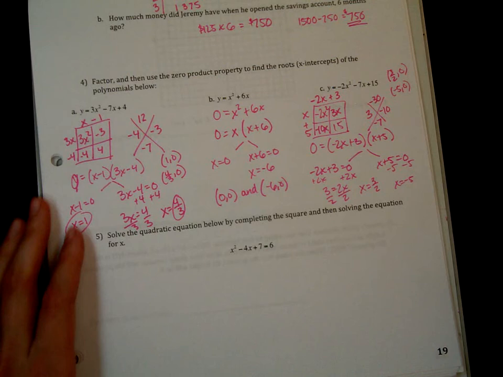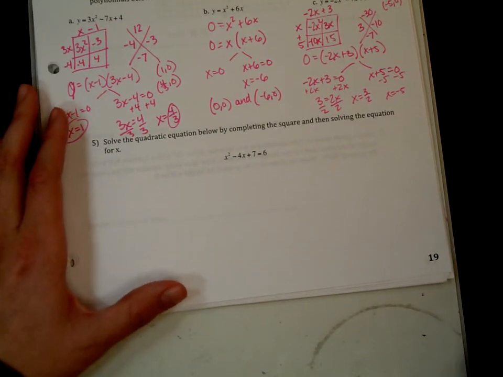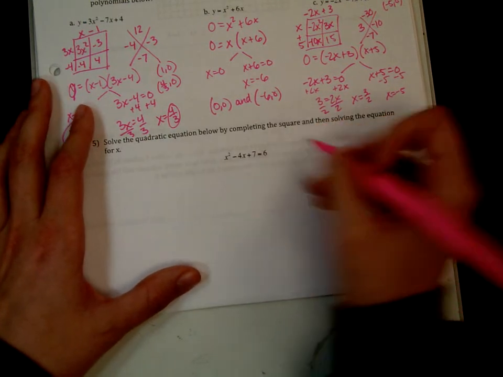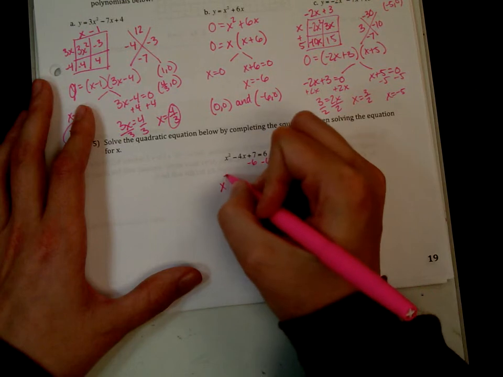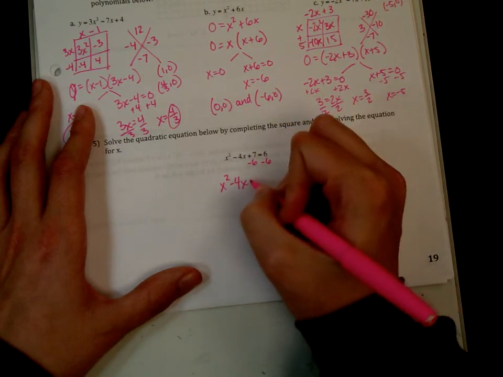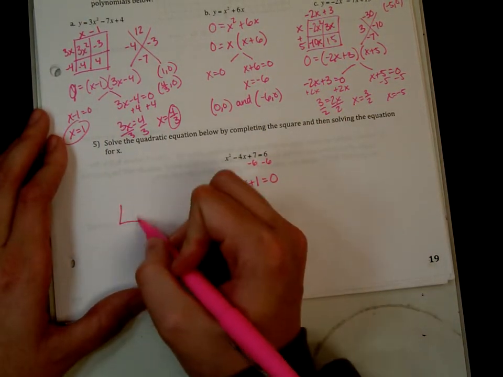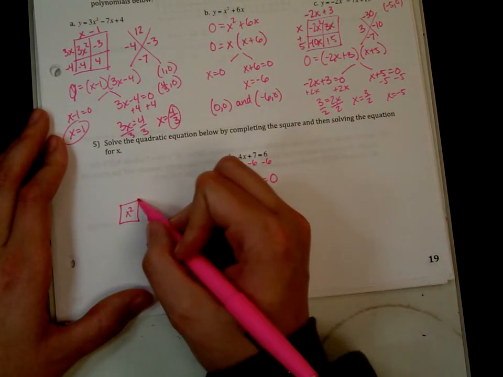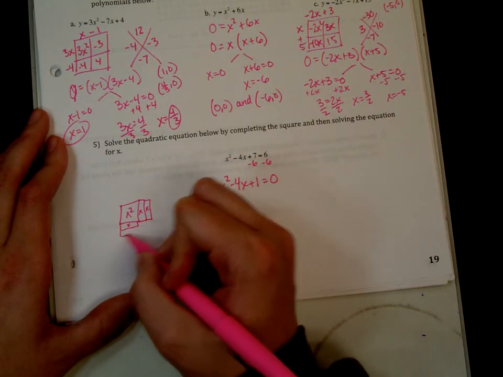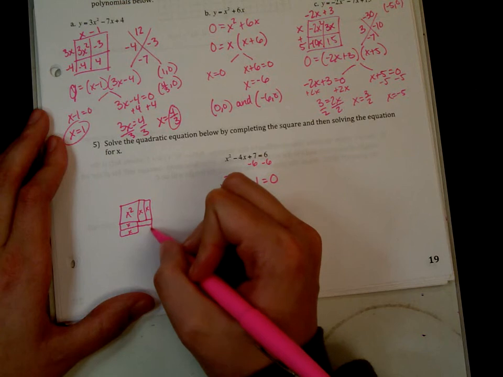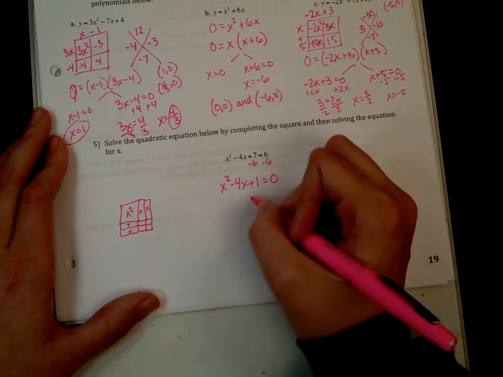Solve the quadratic equation below by completing the square and then solving the equation for x. So in order to complete the square, first I'm going to subtract 6 from both sides. So I get x squared minus 4x plus 1 equals 0. Then I'm going to draw my square. I have 1x squared. I have 4 x's, which means I'm going to need 4 1s. I already have 1, 1, so I need to add 3.